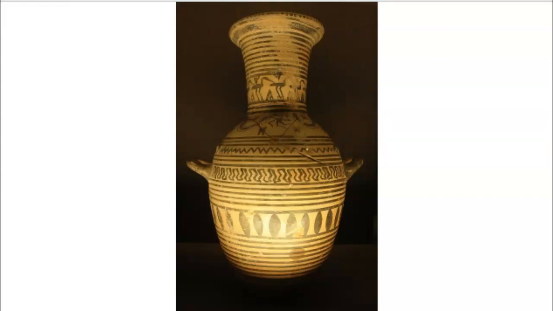Because now we're seeing not just geometric shapes, but artists also trying to show you actual things they see, right? Birds and then eventually humans and so on. So that's an important first step. So what happens now is that when we start seeing these things, and also more and more of the pot being covered, it's this shift from proto-geometric to geometric. And this is what we see in the next slide.